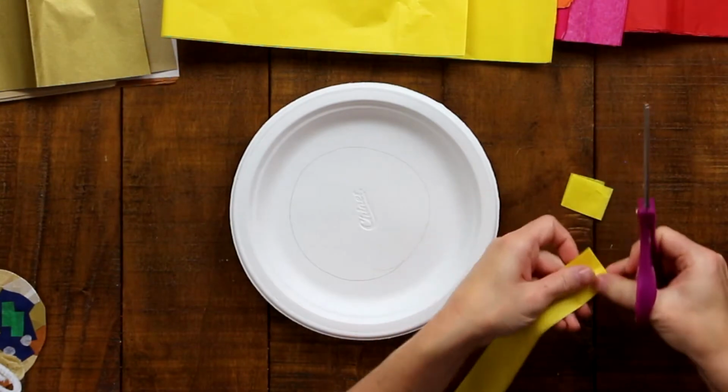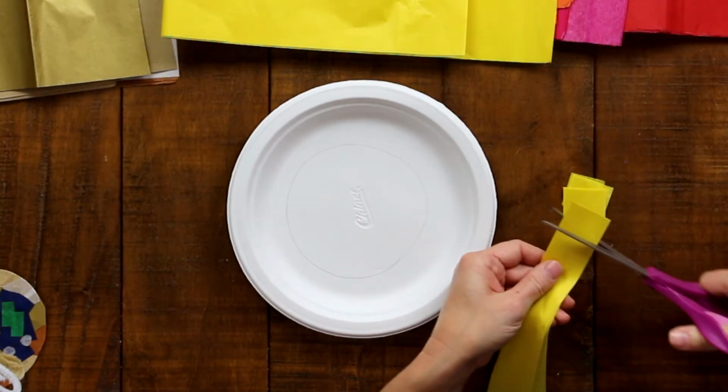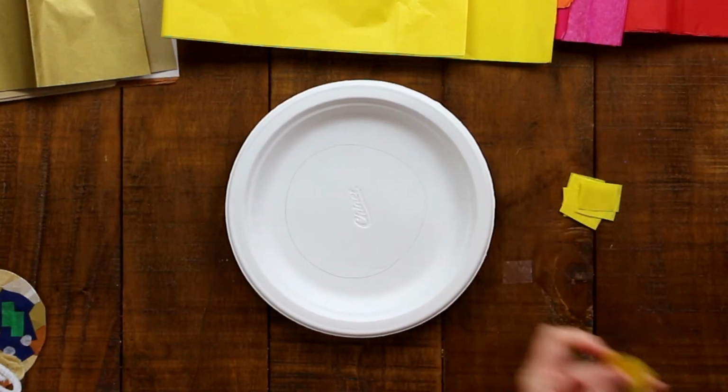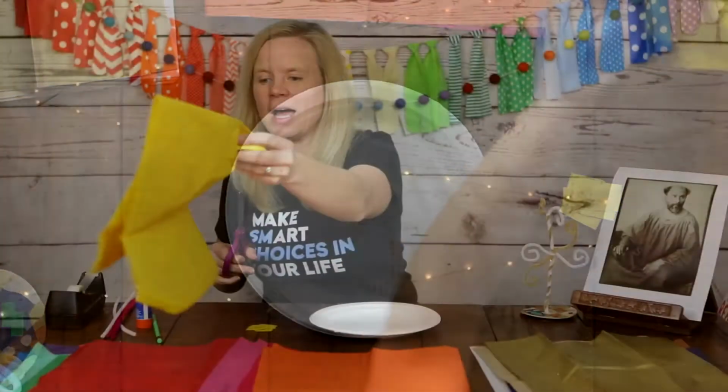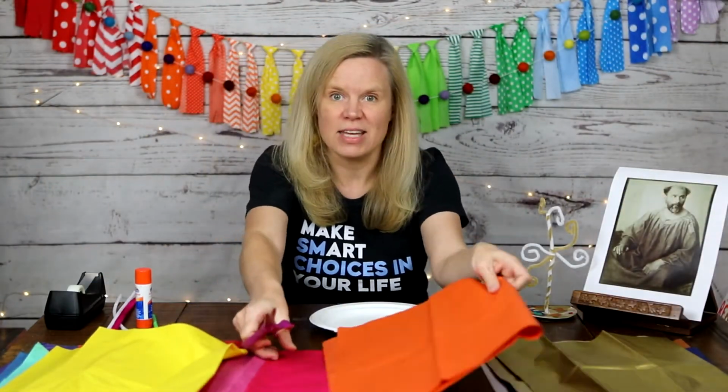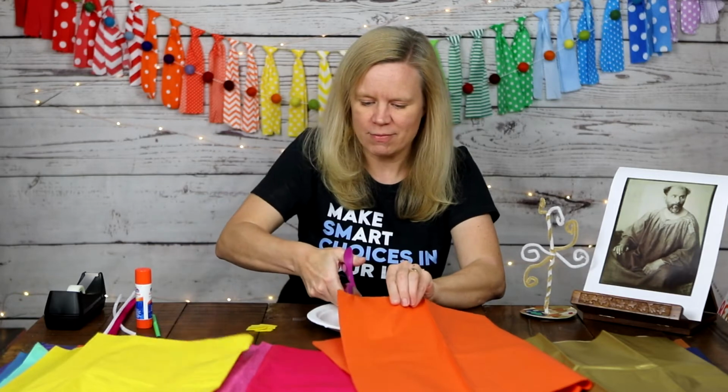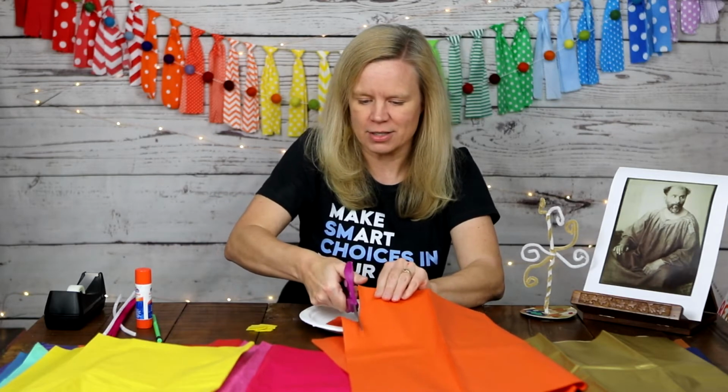All right, so then once I have my strip, then I just cut into squares. You don't need too many for this project, and the more colors that you use, the less of each that you need. So I have my yellow, now I'll cut my orange.